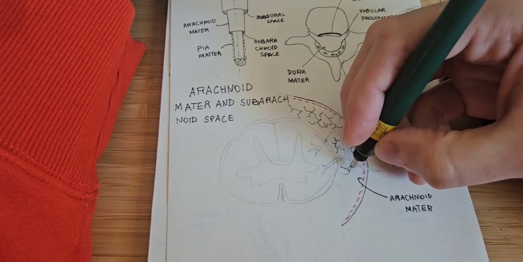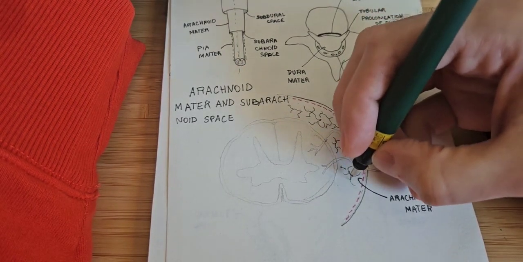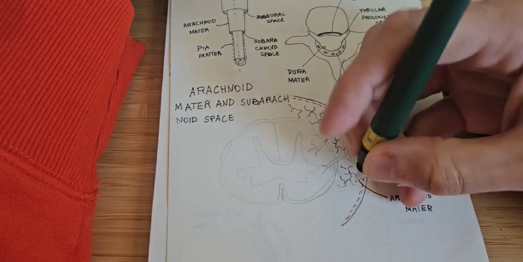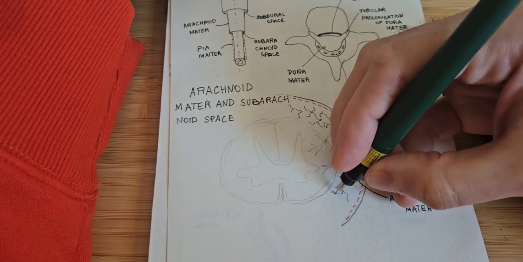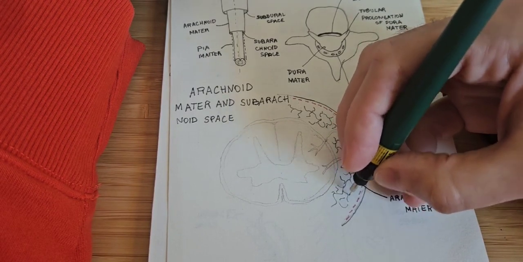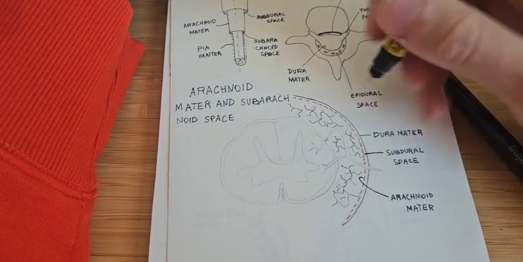And this one, guys, is the subarachnoid space. This one is the subarachnoid space.